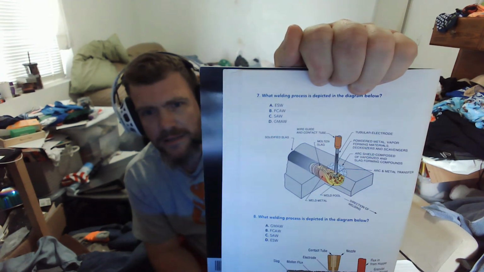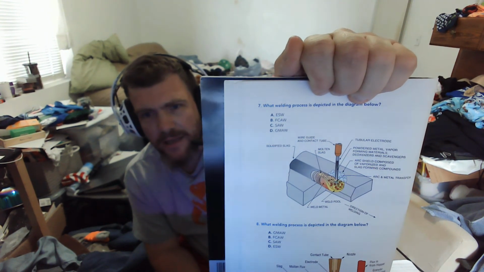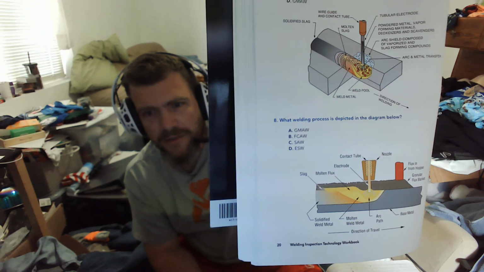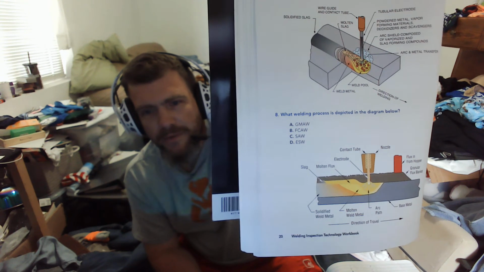One is FCAW, and the other one is GMAW. No, excuse me, ESW if I remember right. But again, when you get this book, 7 is FCAW and 8 is SAW, the submerged arc welding. It has the flux that dumps down, then it's welded, and then a little vacuum comes up behind it.